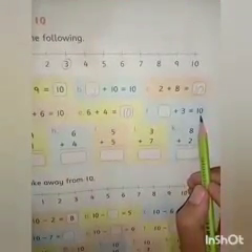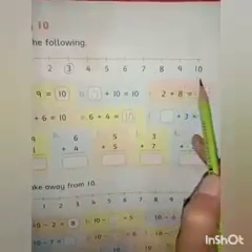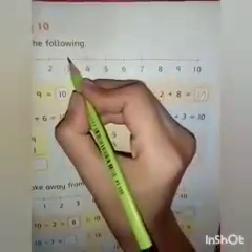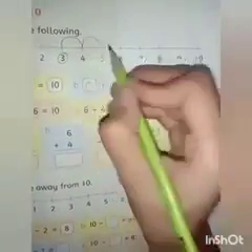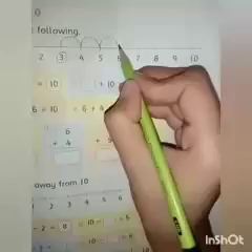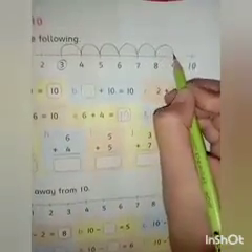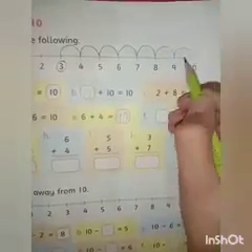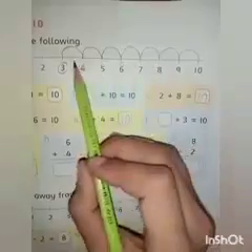Our answer is 10. So we are going to jump over the numbers till we get our answer 10. 1, 2, 3, 4, 5, 6, 7. Here's the number 10. Now count how many times we jump.